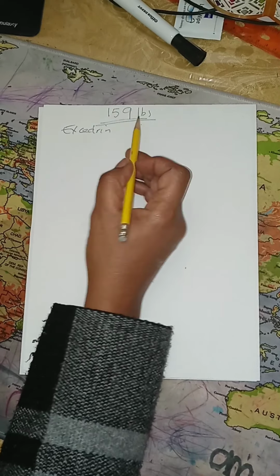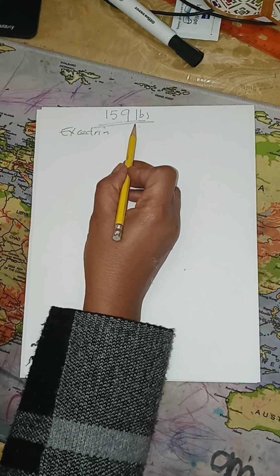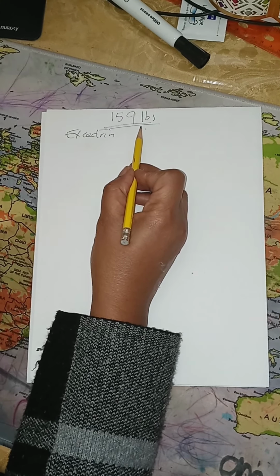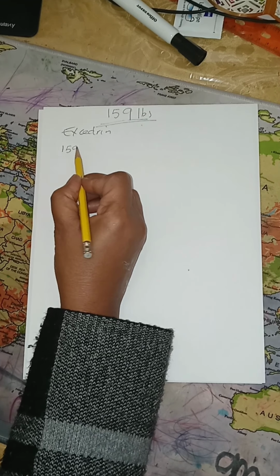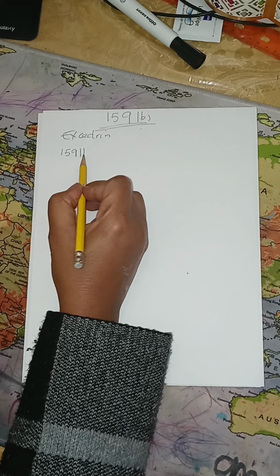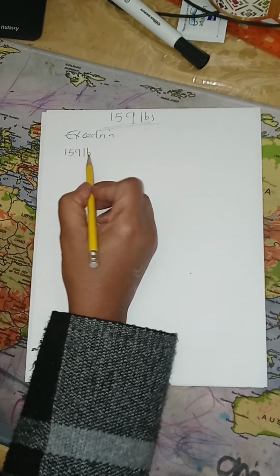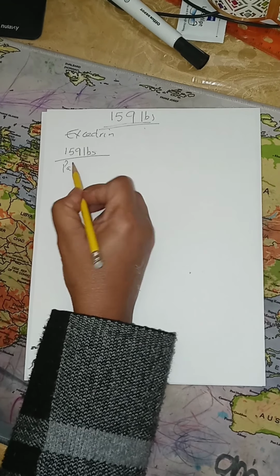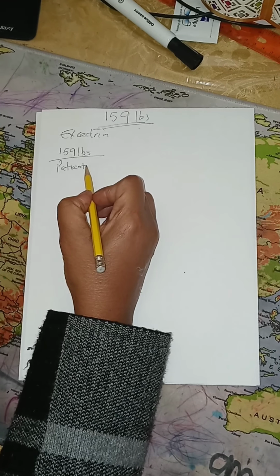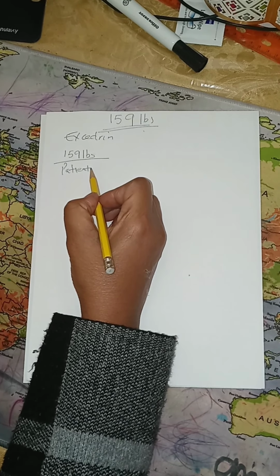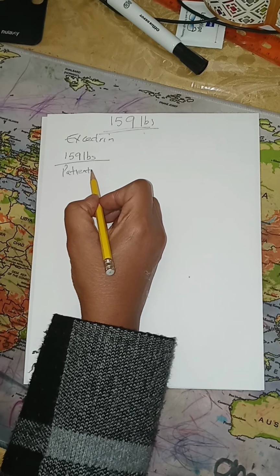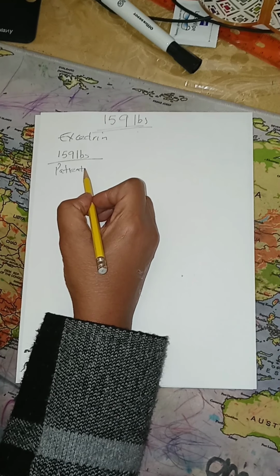Now, being 159 pounds, the first thing I'm going to do is write what I know, which is my pounds. I am 159 pounds and I'm the patient. Now, based on what was given for Exogen, 240 milligram per 35 pounds.